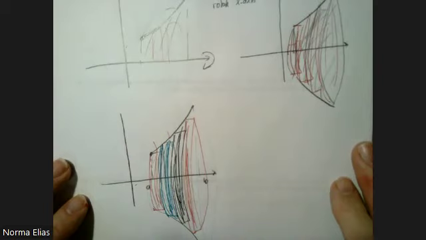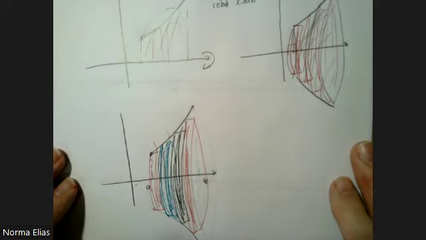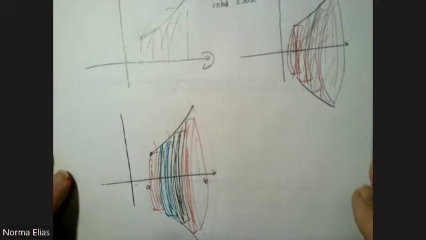Questions? Is the picture a little bit clear or not? If it's not, please let me know.